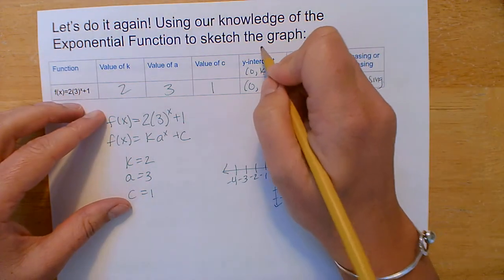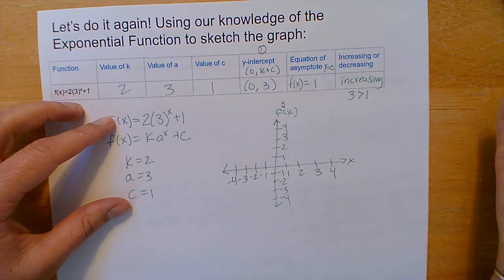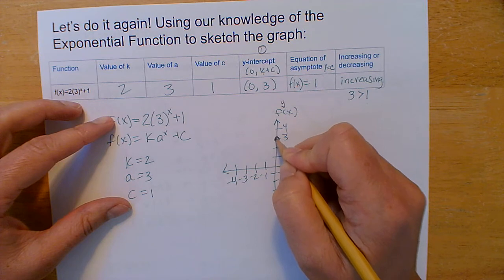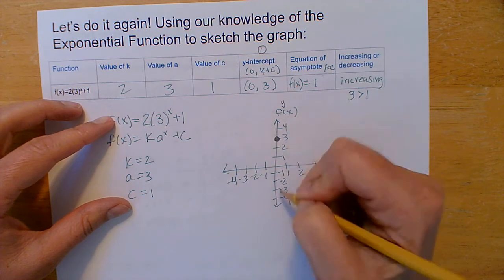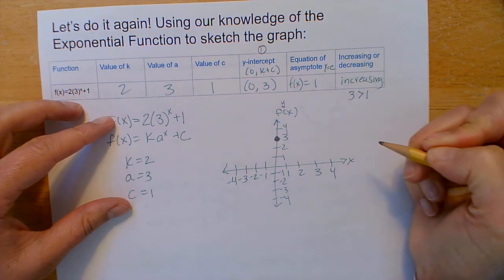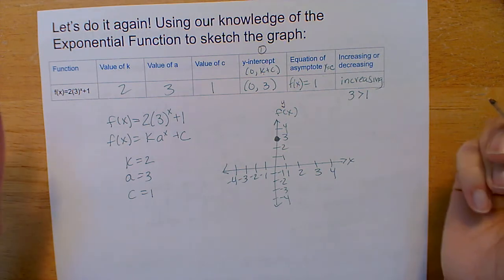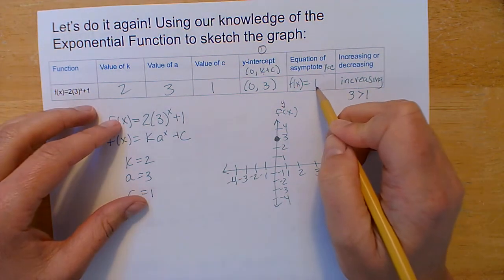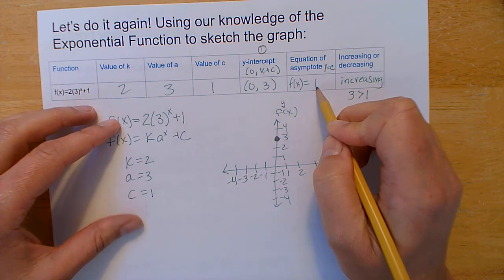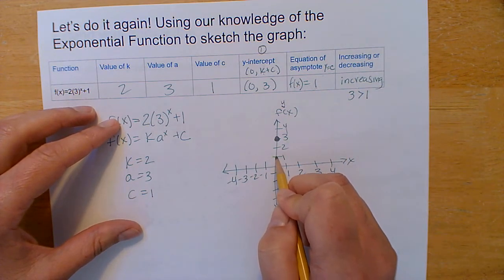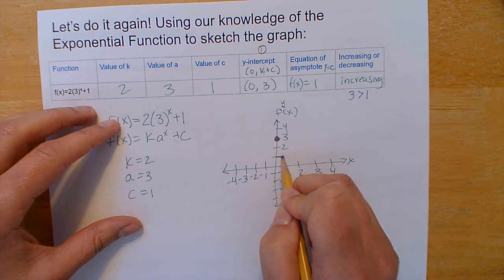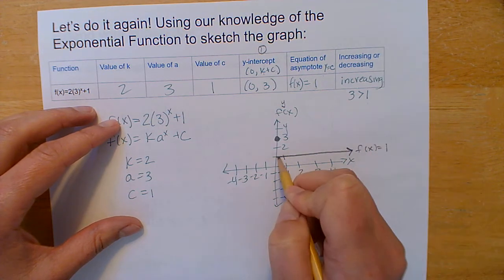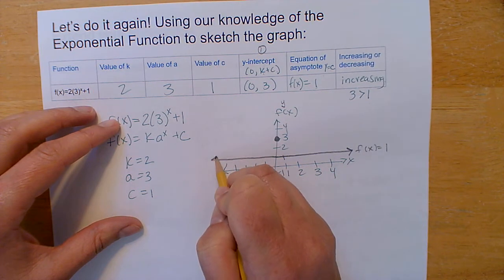So let's sketch the graph. First, we need a start point. Start point's always on the y-axis or the f of x axis. So here's our start point. We're always starting on this one. All right. Where's that imaginary line? The horizontal imaginary line that it can't cross. That's going to be at 1. F of x equals 1. So we're going to go to the f of x equals 1. That's right here. And we're going to draw that line in. So this is f of x equals 1. So this line, the graph, will never cross.